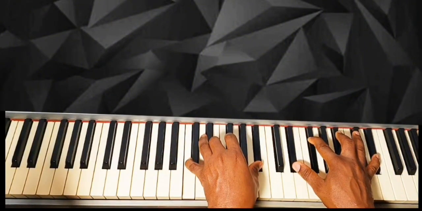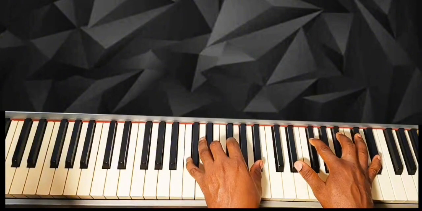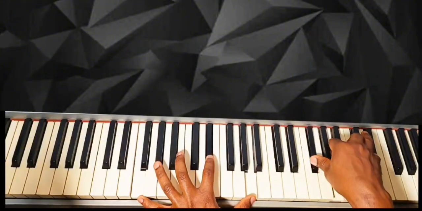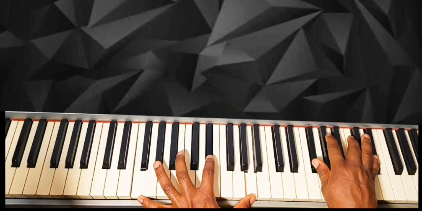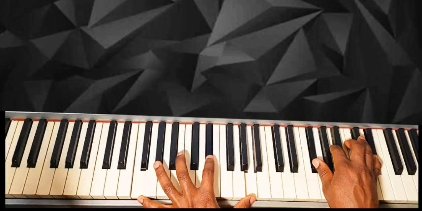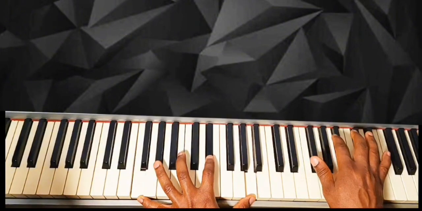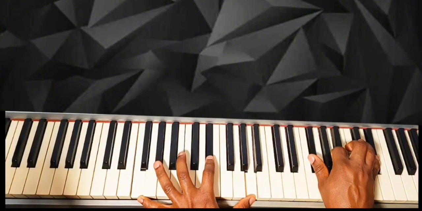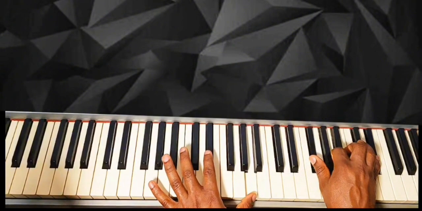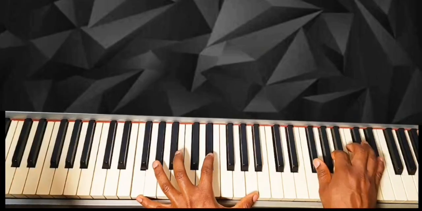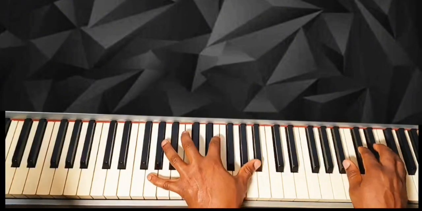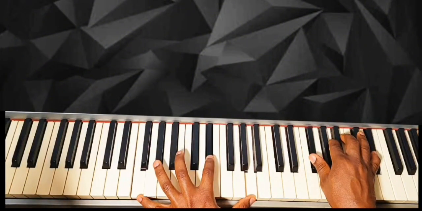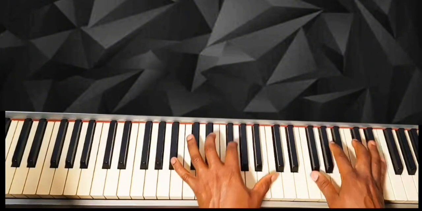Then the next chord we're going to play after this is this. It's like playing a diminished, but we are leaving out the third. For our right hand, from the top we have the E flat, the A, and the F sharp. For our left hand, we have the A, the E flat, and the F. Then this is the 3, then the 6.